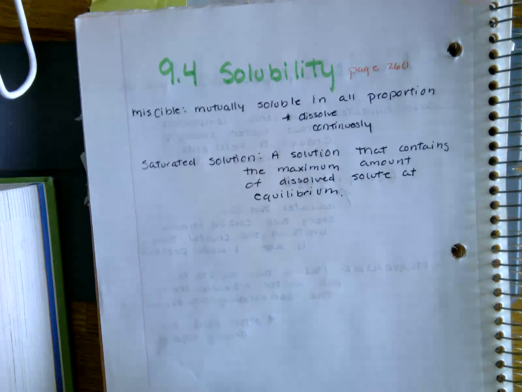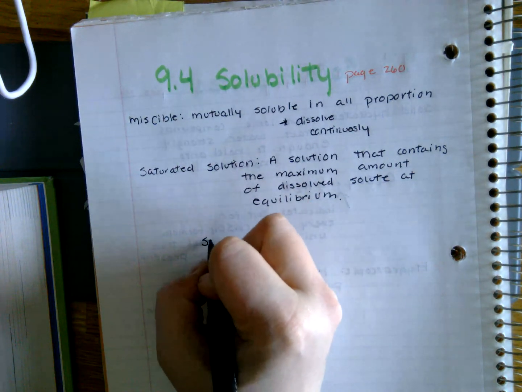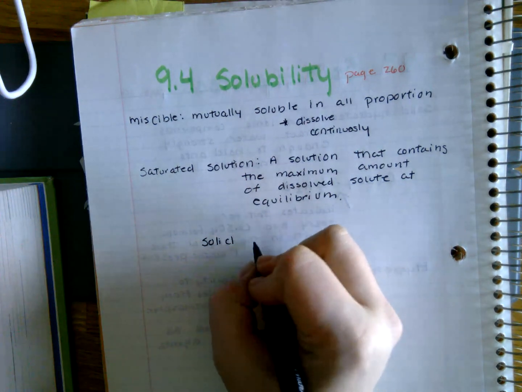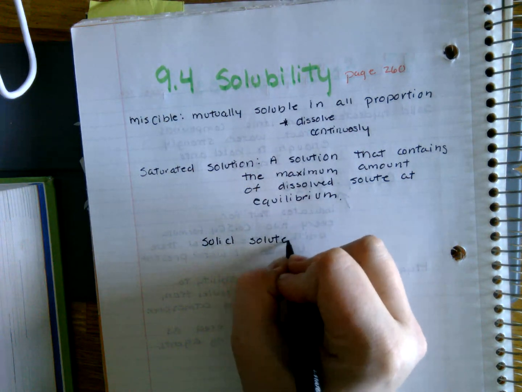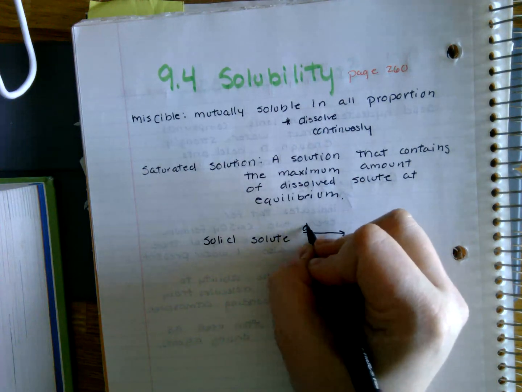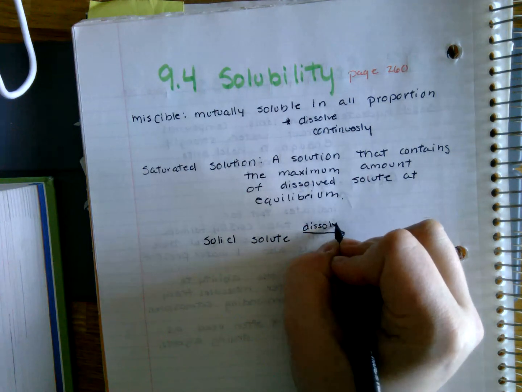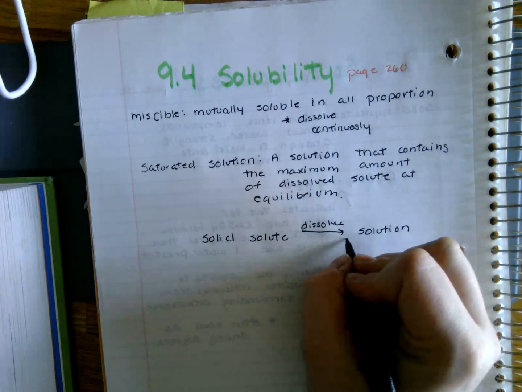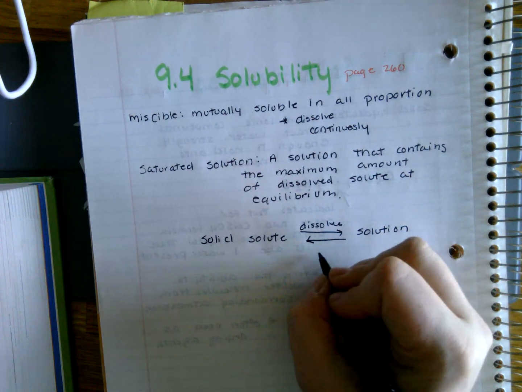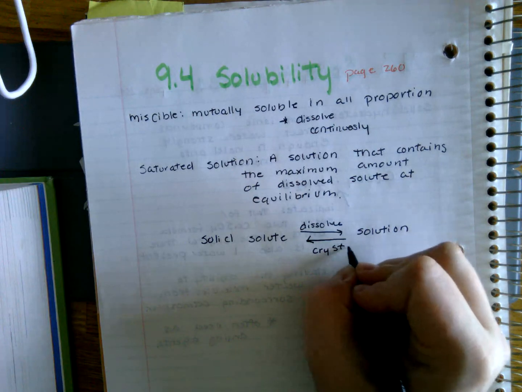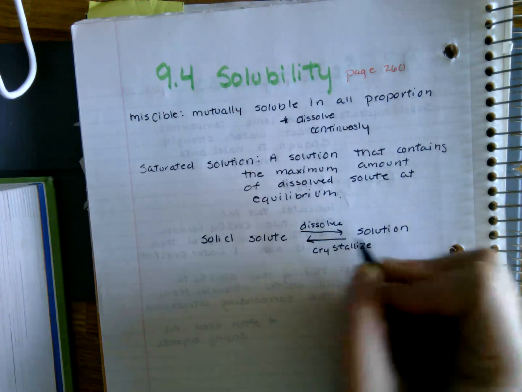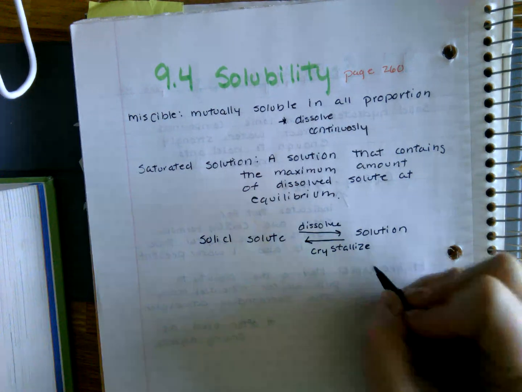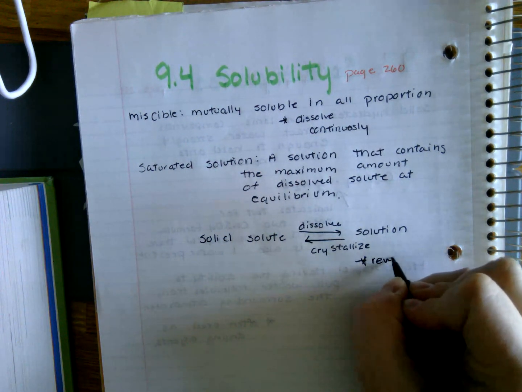So this can be written as a solid solute can dissolve into a solution, or a solution can crystallize into a solid solute. So this is reversible.